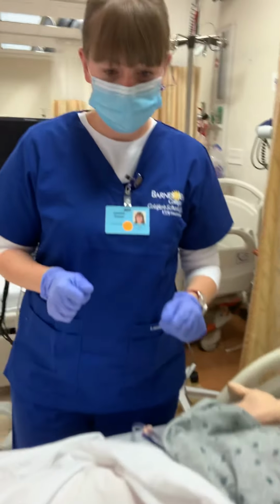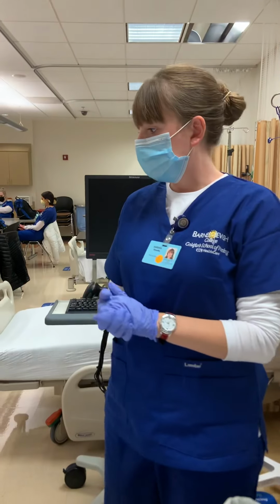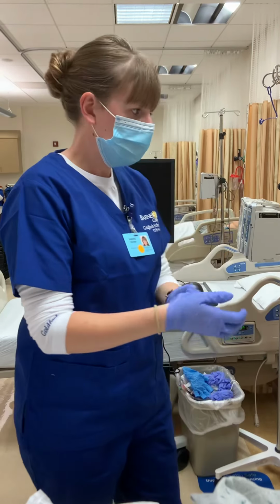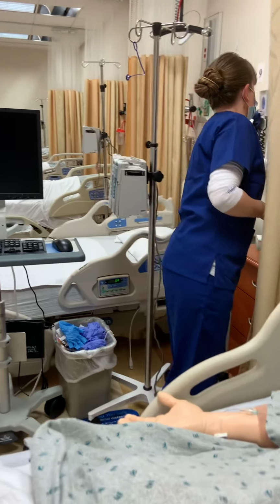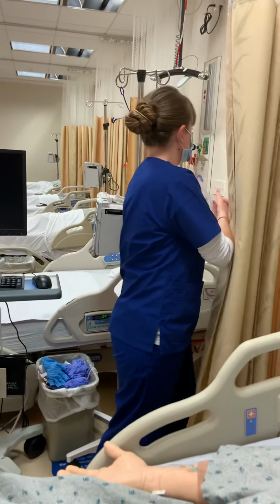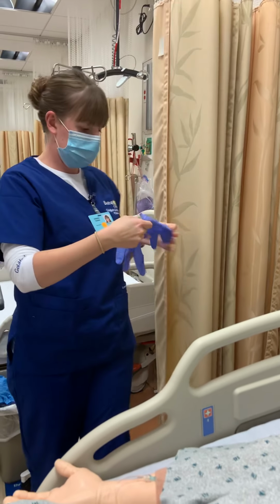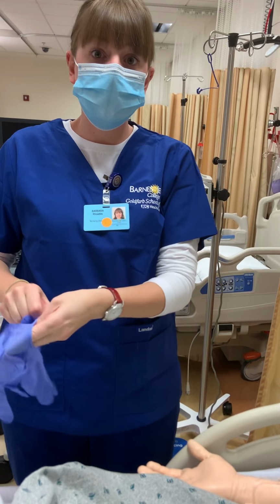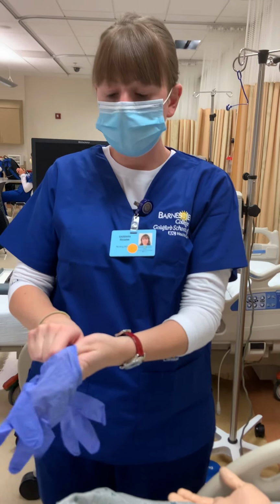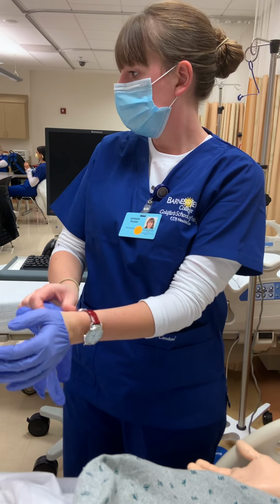All right. So at this point, then I will be changing these gloves out. Hygiene. Each time that I would have left the room for a new procedure, I would have cleaned up the bedside table and wiped that off. So I'm going to do that right now.